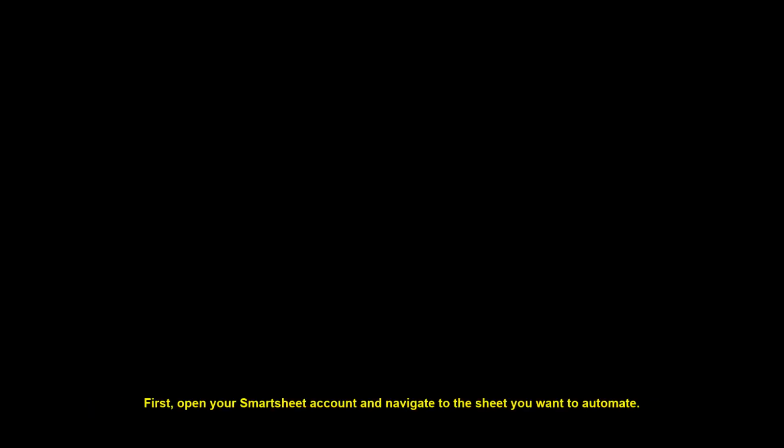First, open your Smartsheet account and navigate to the sheet you want to automate. Locate the automation option in the top menu bar. Click on it to open the automation drop-down menu. Select Create a Workflow from the available options.